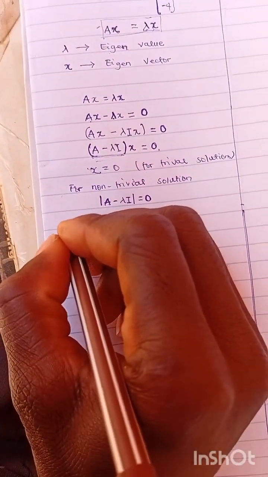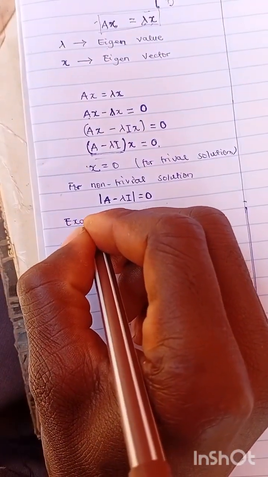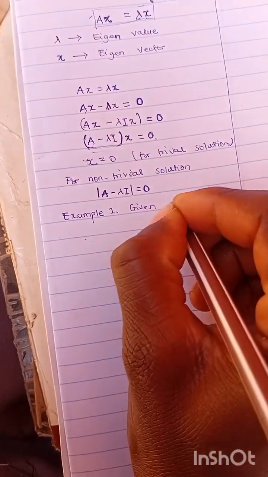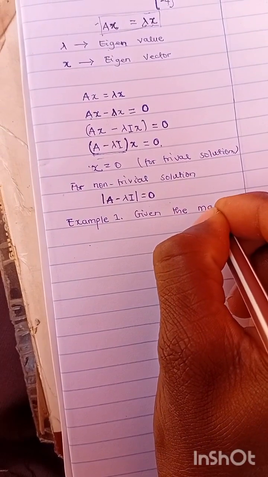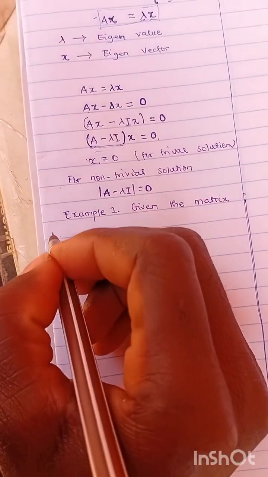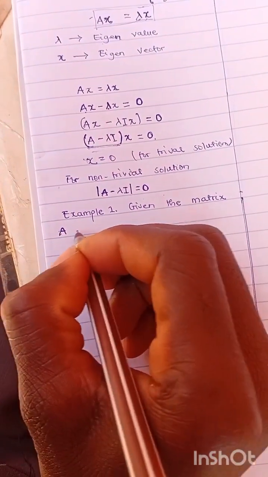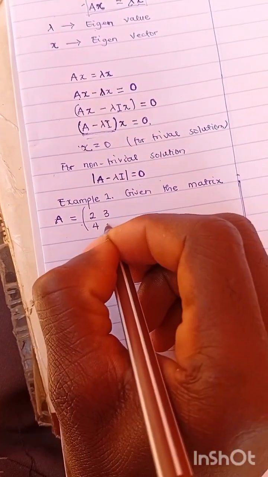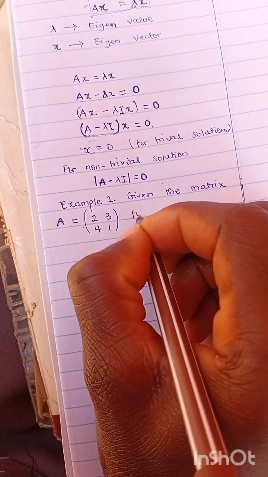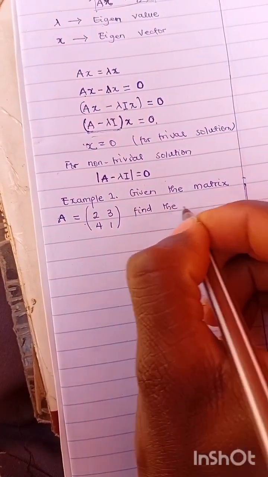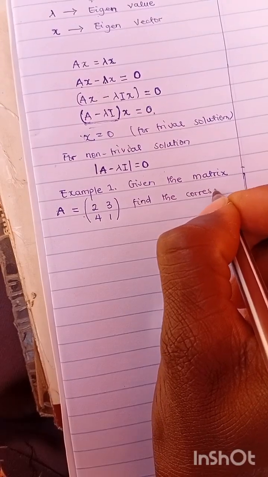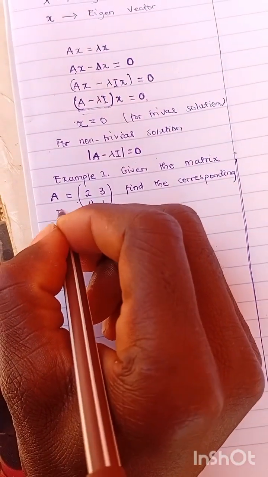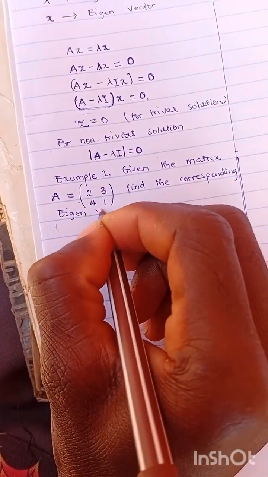So let's take an example. Example 1: given the matrix A, which is going to be a square matrix. Everything we're going to do here is going to be a square matrix. Matrix A is equal to [2, 3; 4, 1]. Find the corresponding eigenvalues and vectors.